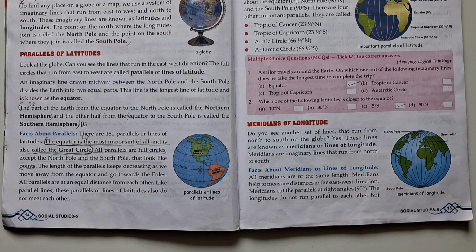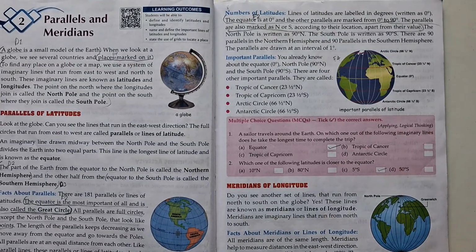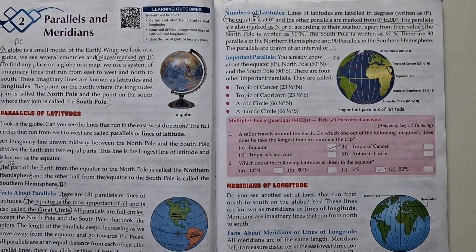Then, numbers of latitudes. Lines of latitude are labeled in degrees, written as 0 degrees, like this. The equator is at 0 degrees and the other parallels are marked from 0 degrees to 90 degrees. The parallels are also marked with a capital N or capital S. N means north, S means south, okay?